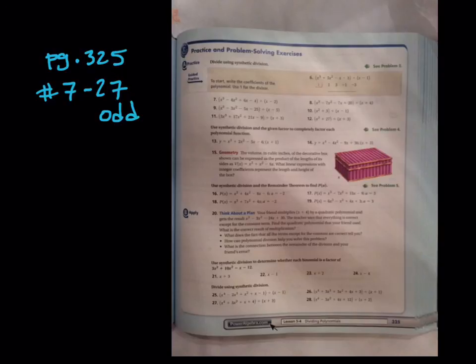All right, here's your homework. This is page 325, numbers 7 through 27 odd. All right, the first ones ask you to divide using synthetic division. So you can kind of just give your answer as a polynomial if you'd like. For example, for number 7, it's an x cubed divided by an x. So your answer is going to be something like x squared and so on, with a number at the end, and you can leave it like that.